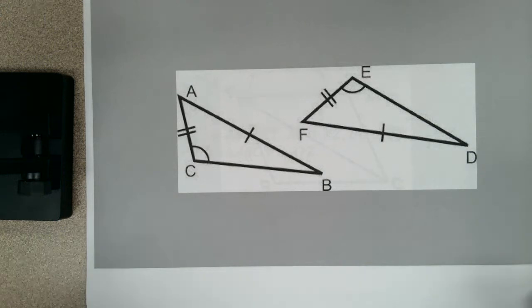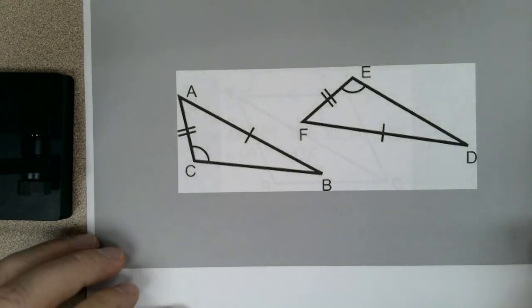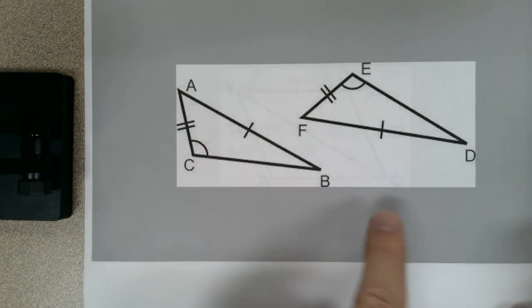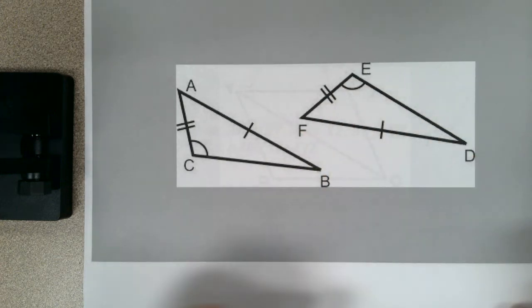Okay, let's go on to the next one. Next one, we've got triangle ACB and triangle FED. Go ahead and do what we've just done on the previous ones. Determine if the triangles are congruent. And if they are, state your congruency statement. If they're not, state that they're not.